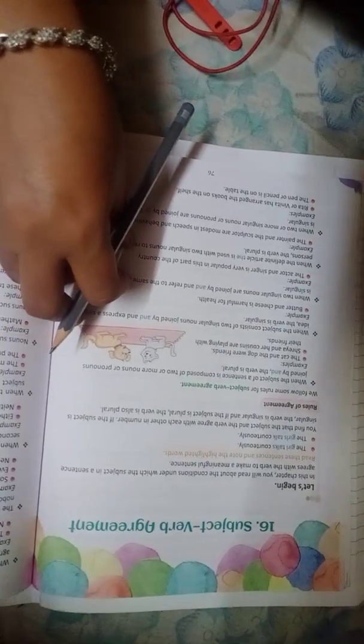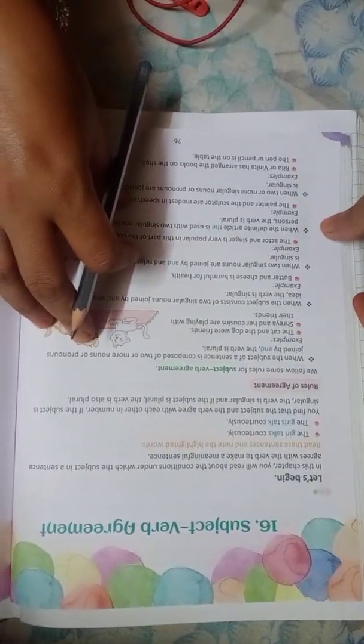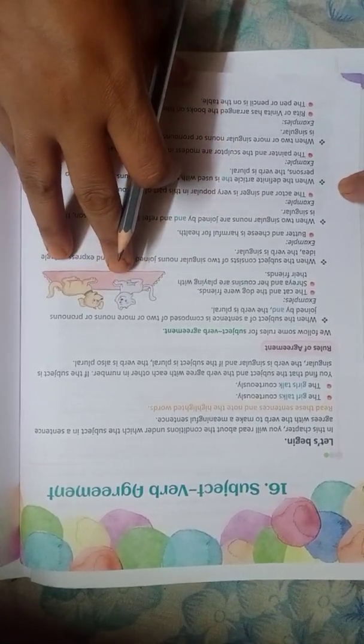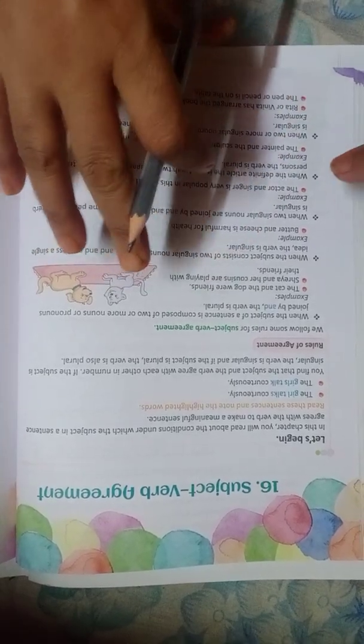Hello students, today we are going to do subject-verb agreement in grammar. You know what is subject. Subject you can say to be the noun in the sentence, that is the main part. And the verb we all know is the action words.